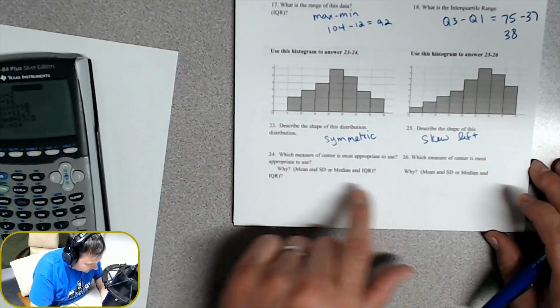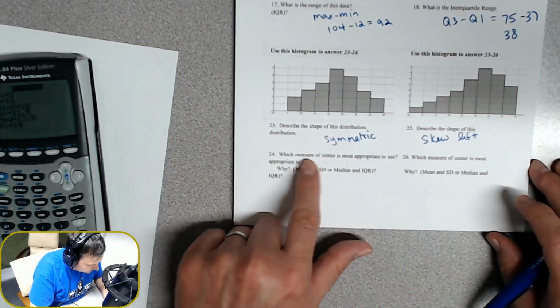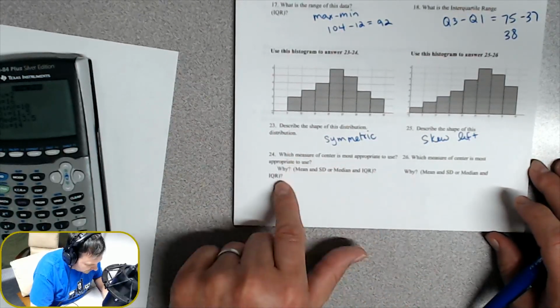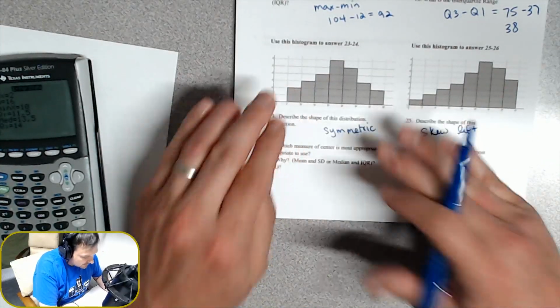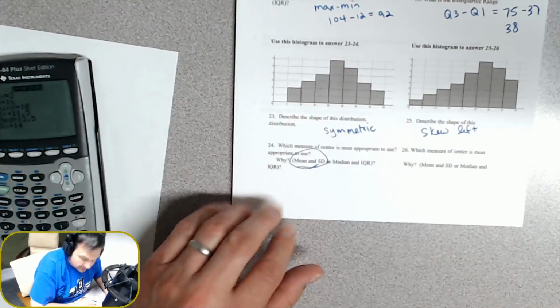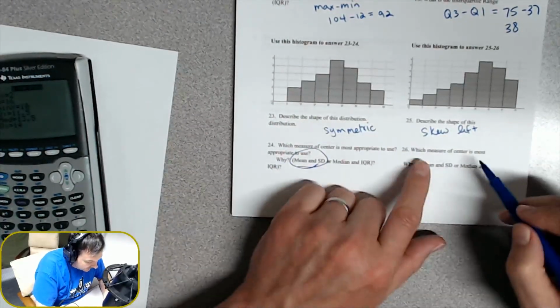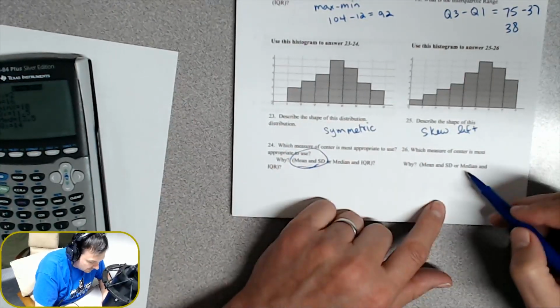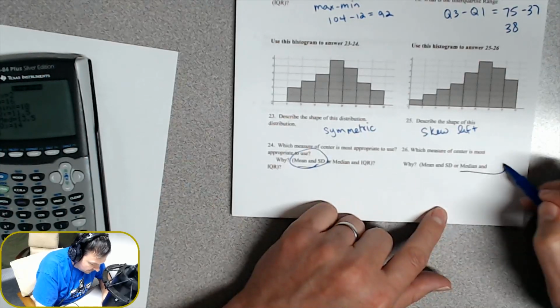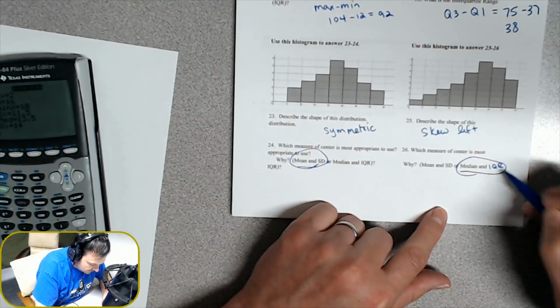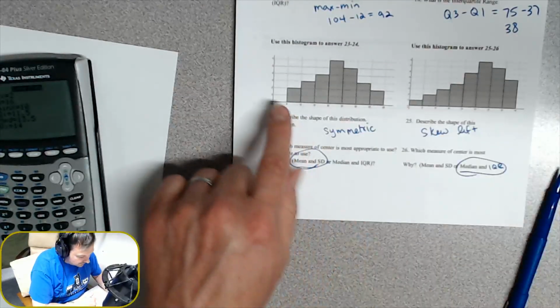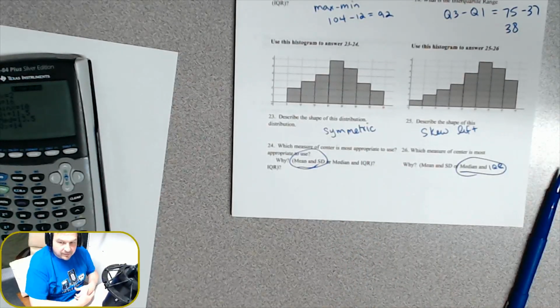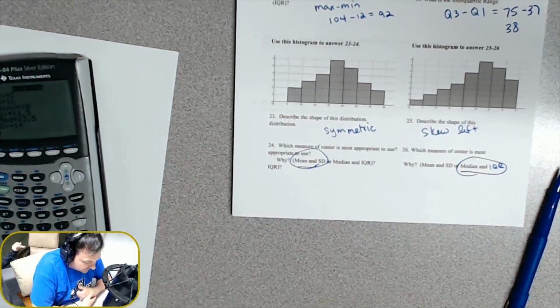And let's just answer these questions. Which measure of center is most appropriate to use and why? Now remember, when it's symmetric, mean and standard deviation is good. But when it's not symmetric, median and IQR is good. Because remember, mean is when it's all together, when it's nice and symmetric. That's why we look at the shape of the graph to see how it is.